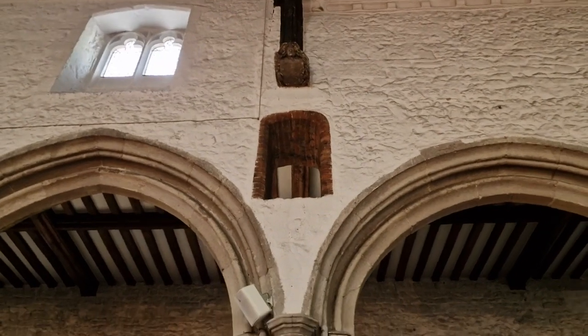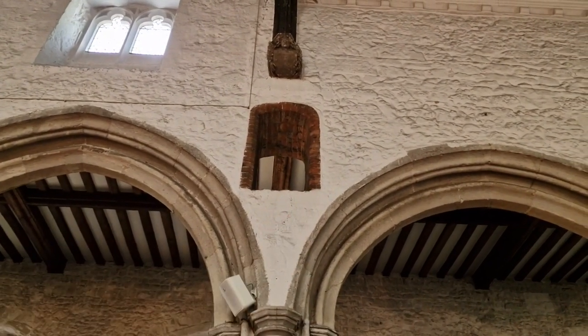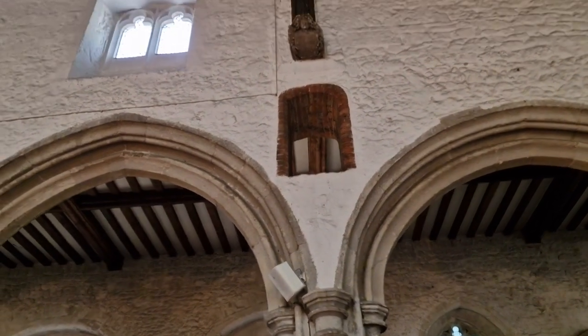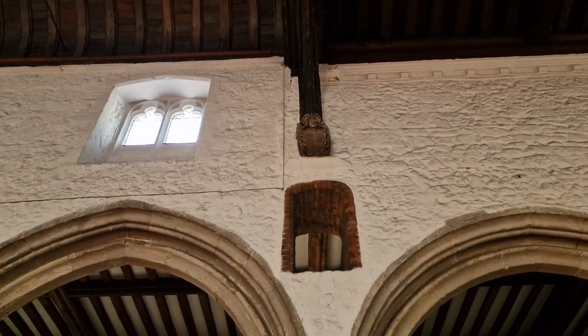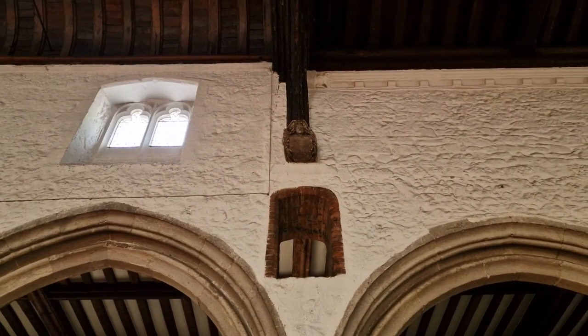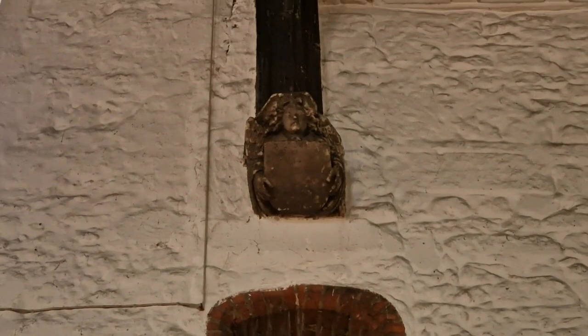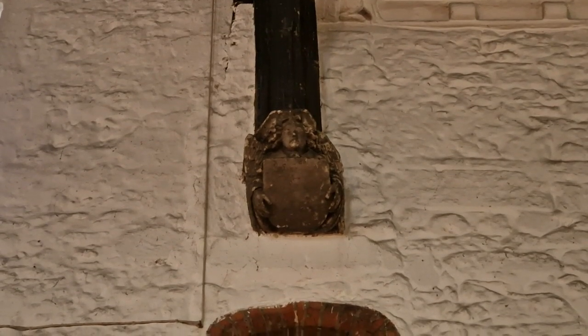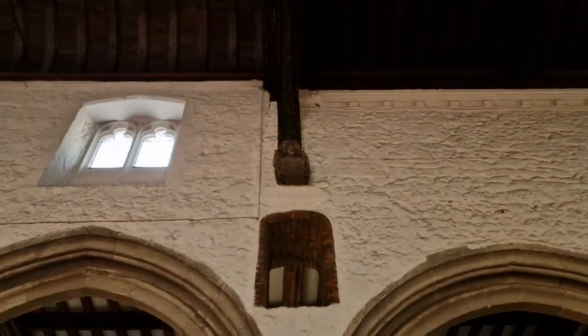And that too would have been some kind of structure originally. This was added onto the church later on. There we go.